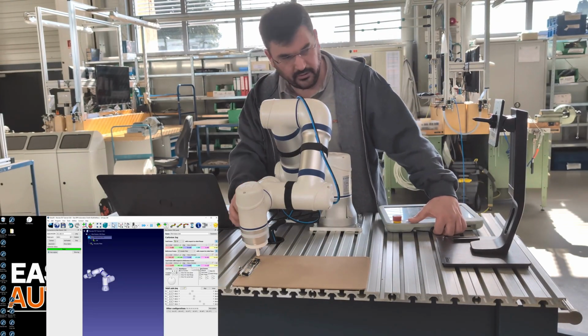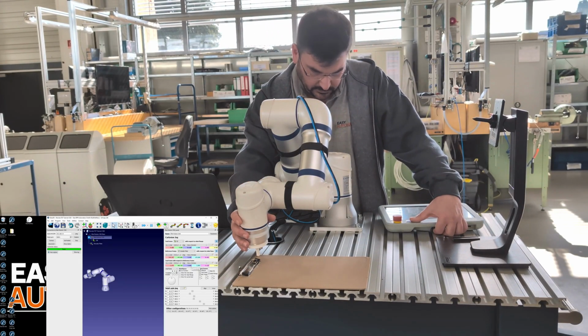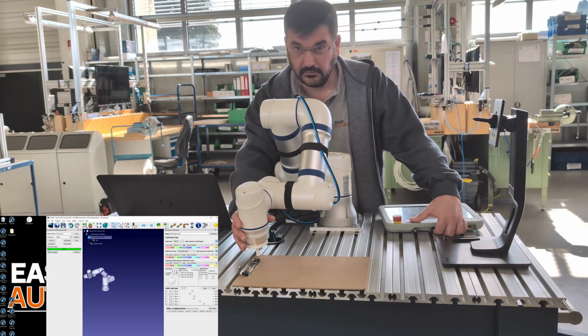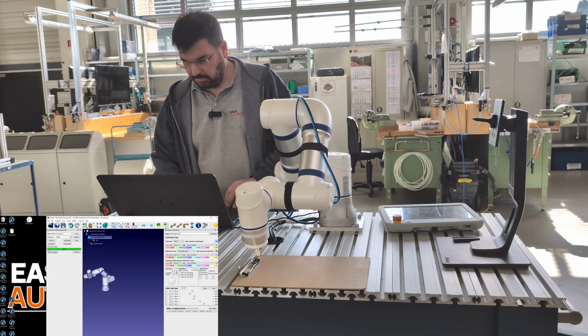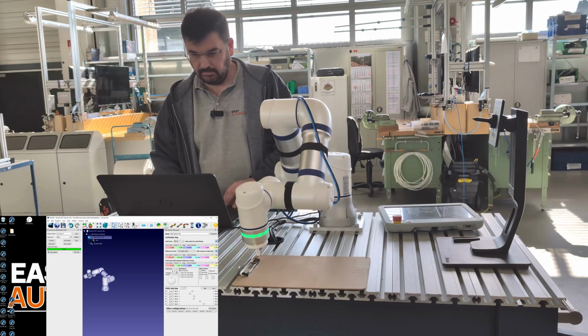What was I doing wrong? Even the frame is the right one, the tool is the right one.